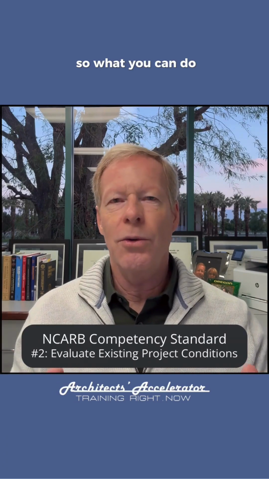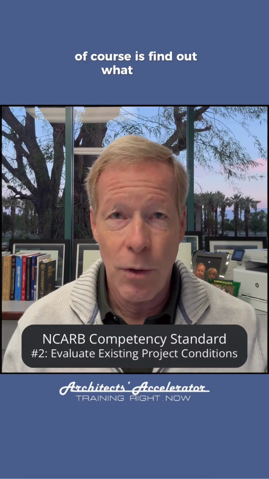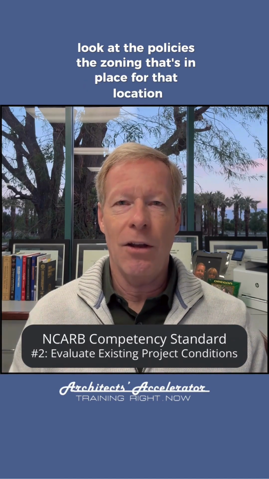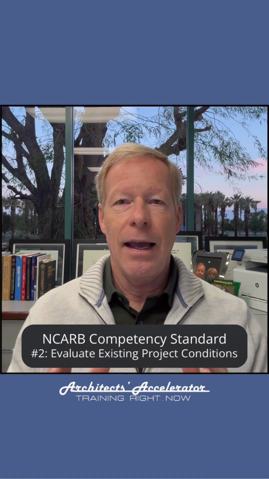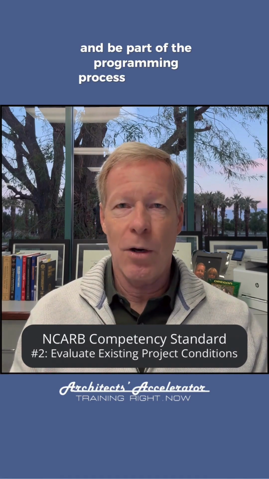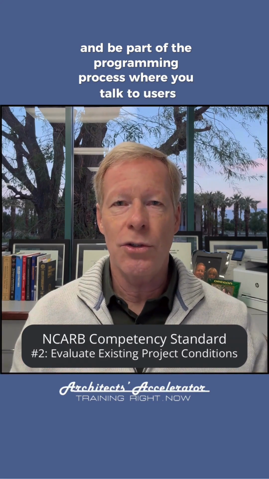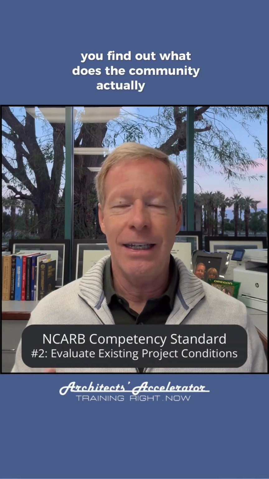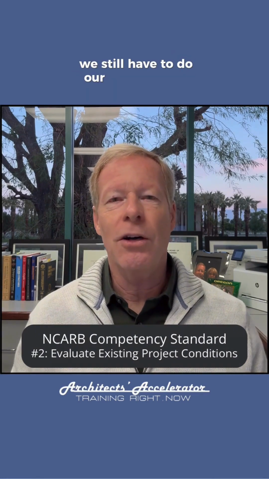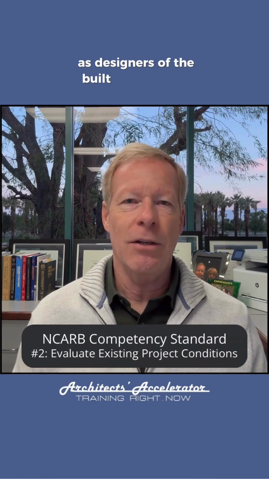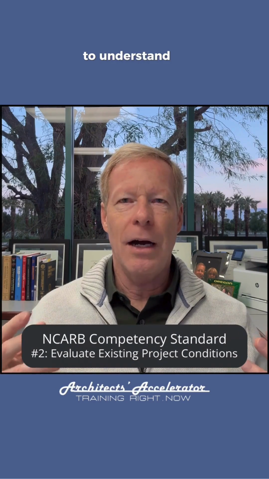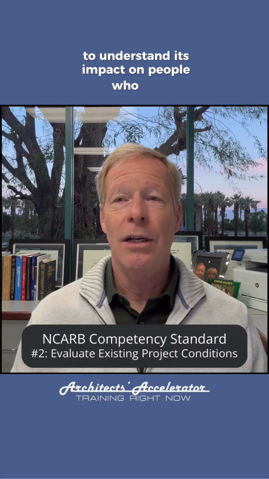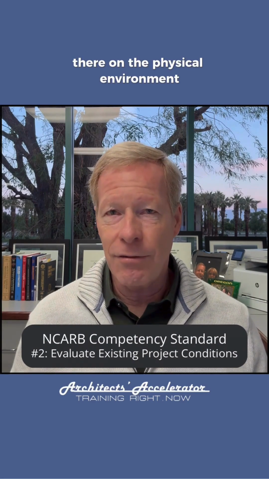So what you can do right now, of course, is find out what those requirements are. Look at the policies, the zoning that's in place for that location, and be part of the programming process where you talk to users, you talk to the community, you find out what does the community actually need. We still have to do our due diligence as designers of the built environment to understand its impact on people who live there, on the physical environment.